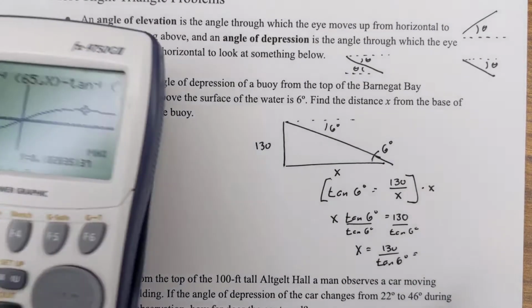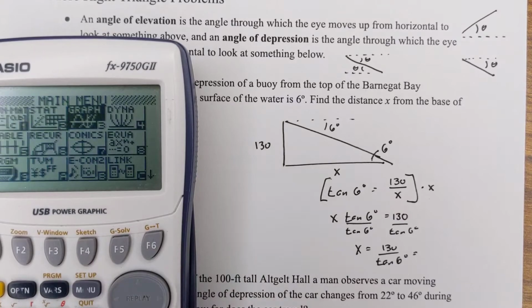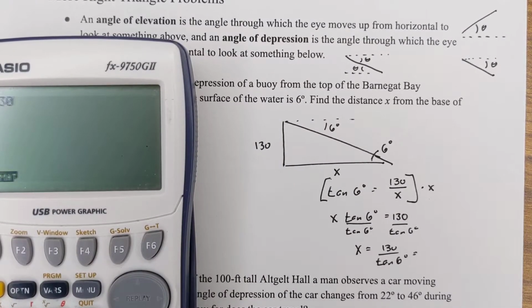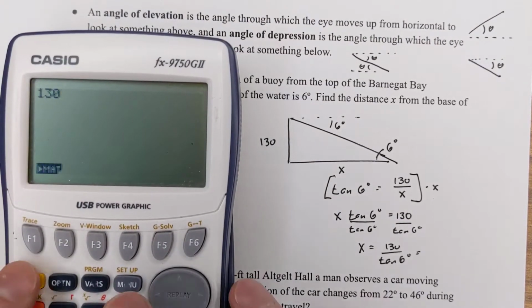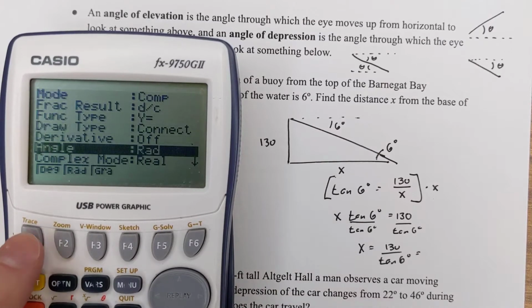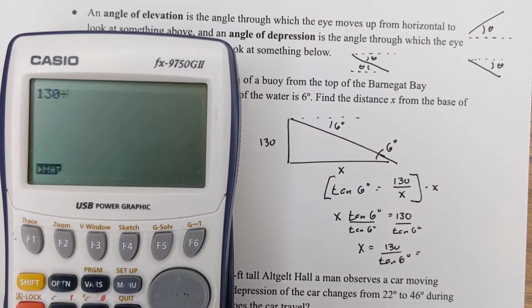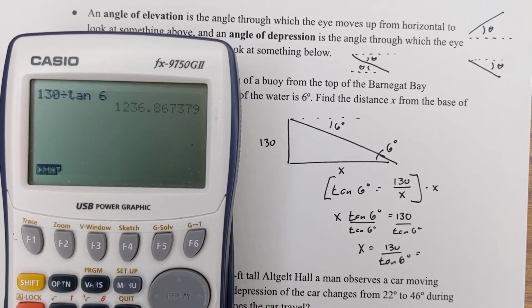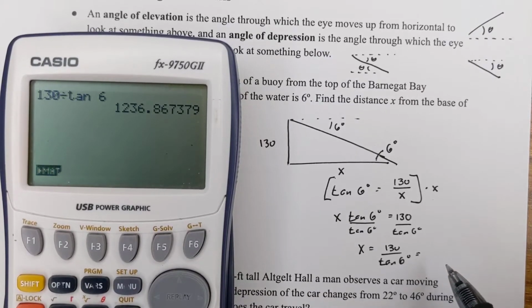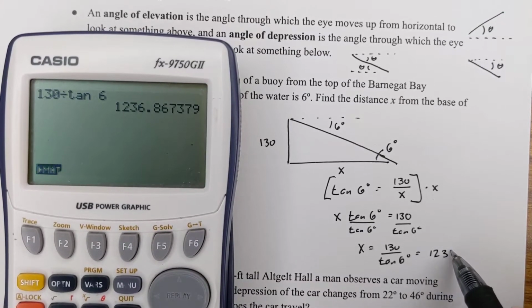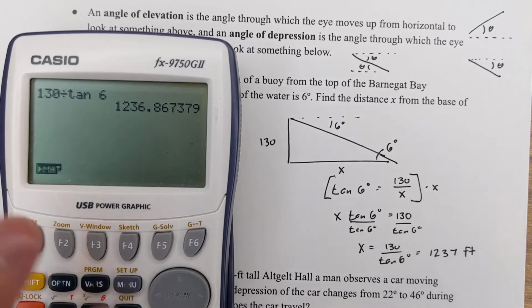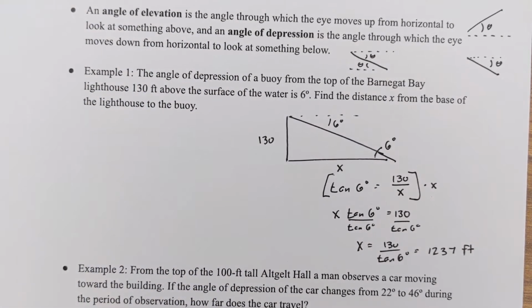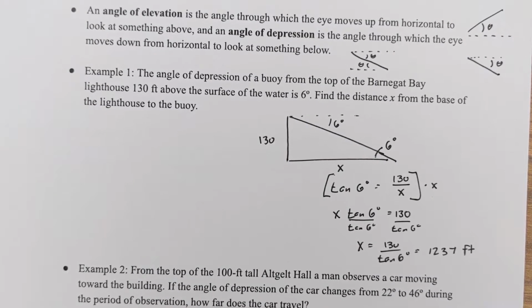And now I'm going to go to my calculator. I'm not going to turn this into a decimal right away, because then I have to carry around a bunch of decimal places. 130, and I need to make sure I'm in degrees, divided by the tangent of 6. So 1, 2, 3, 7, we'll call it. So I'm about 1,237 feet from the base of the lighthouse out to the buoy.